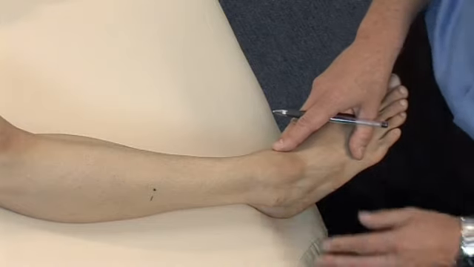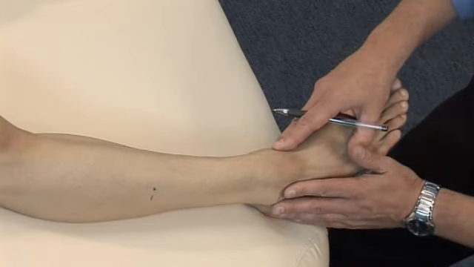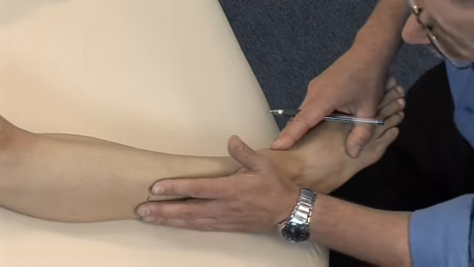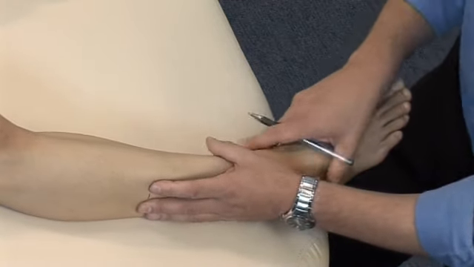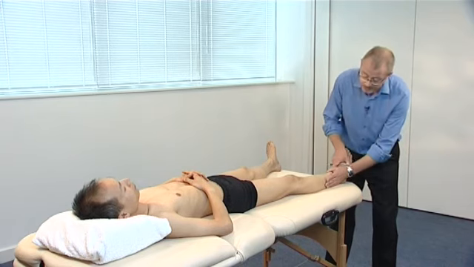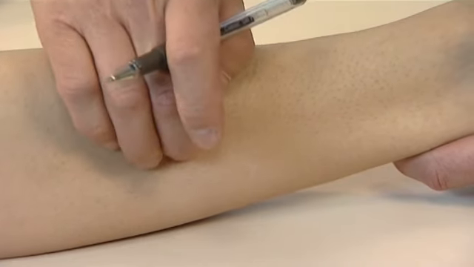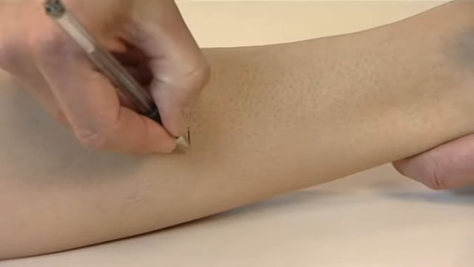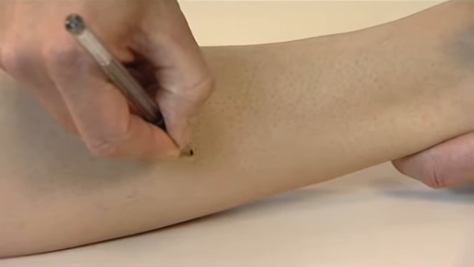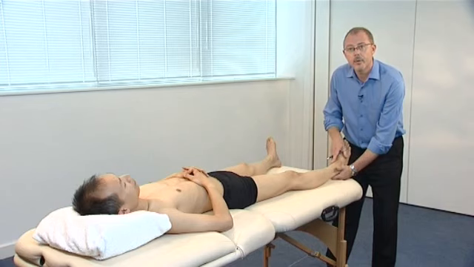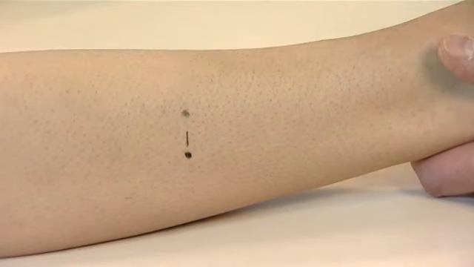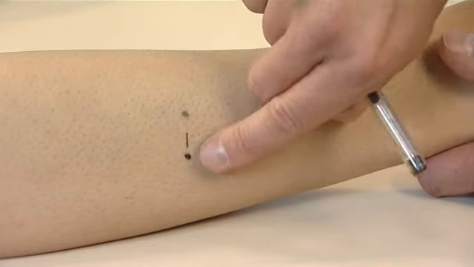Gallbladder 35 is located 7 cun superior to the prominence of the lateral malleolus. It's at the posterior border of the fibula. If you can't find the posterior border of the fibula, raise the foot slightly to allow the flesh to drop away from the bone. This point is on the same level as gallbladder 36, but posterior to it.